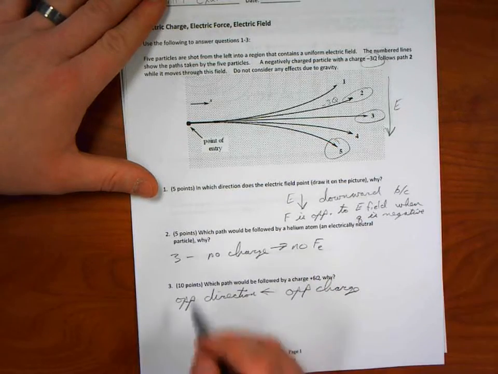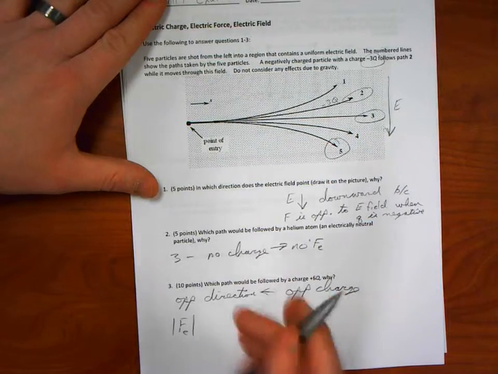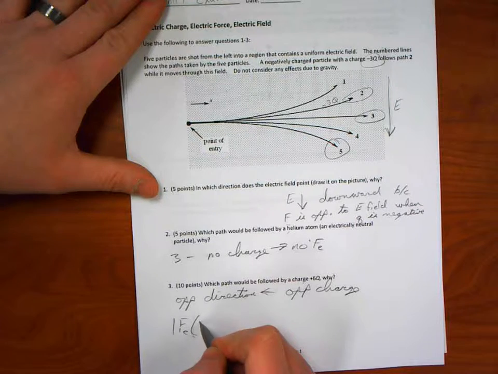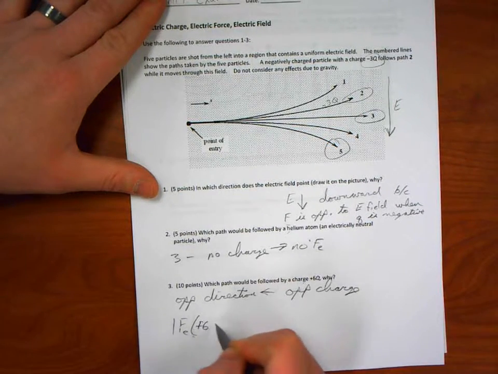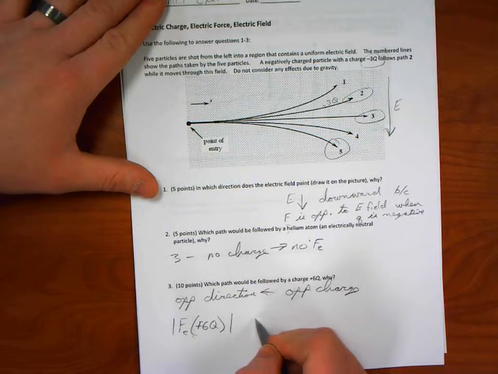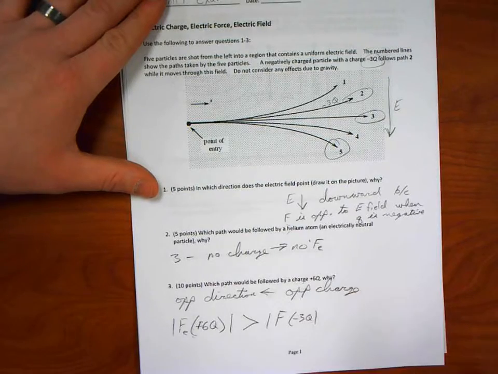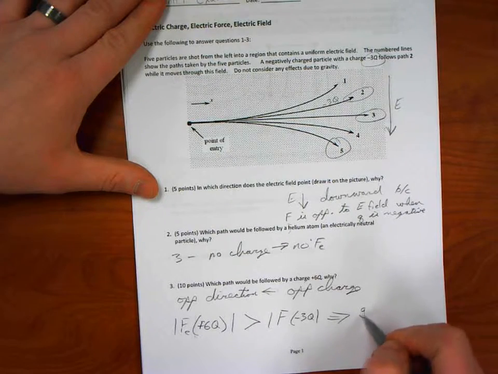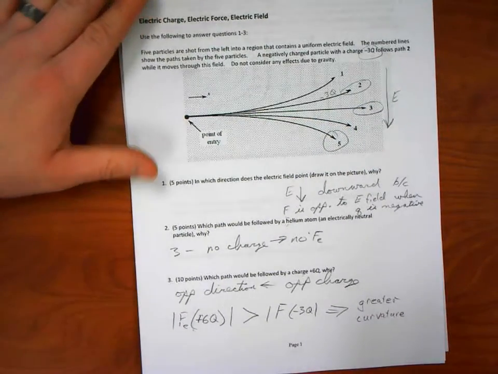We also know that the magnitude of the force for plus 6q must be greater than the magnitude of the force for minus 3q. So it must curve more. Simple enough?